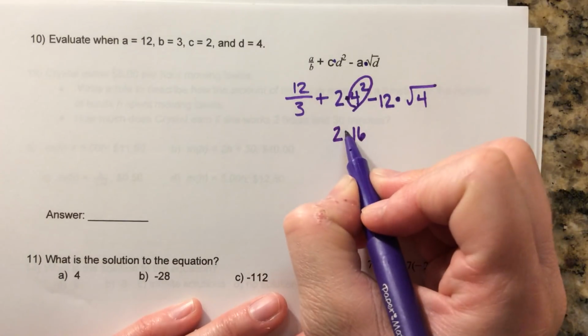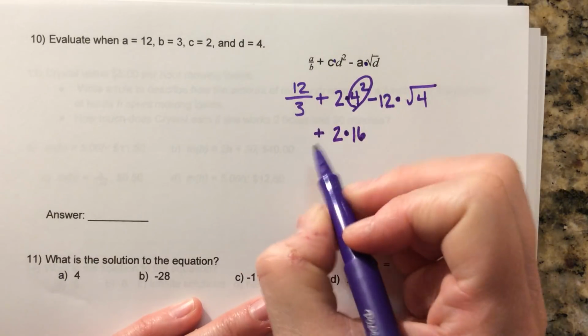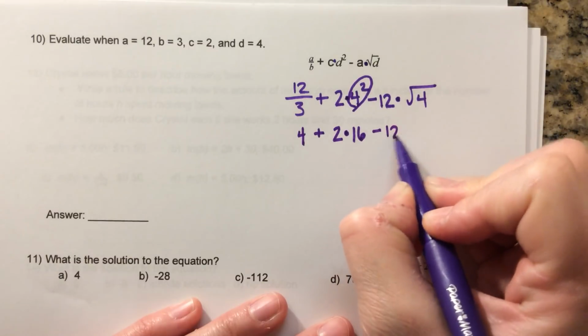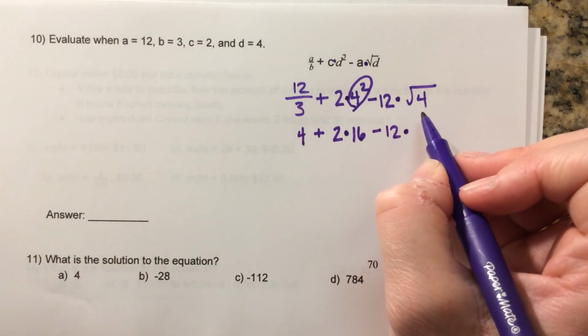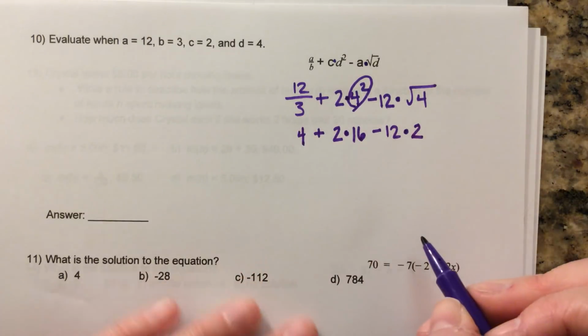Remember, this is 2 times 16 plus. Now 12 thirds, 12 divided by 3, I could rewrite that as the number 4. Okay, then I have a minus 12 being multiplied by square root of 4. I know that the square root of 4 is 2, so I'm going to just change that to a 2.